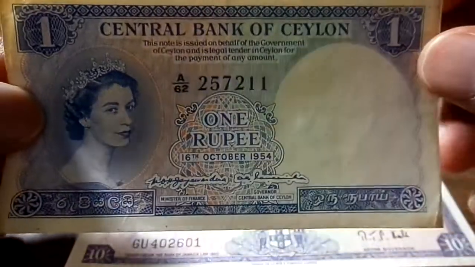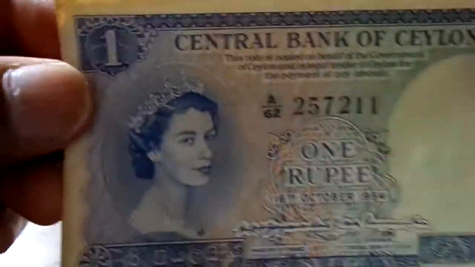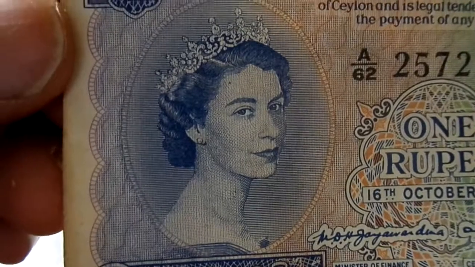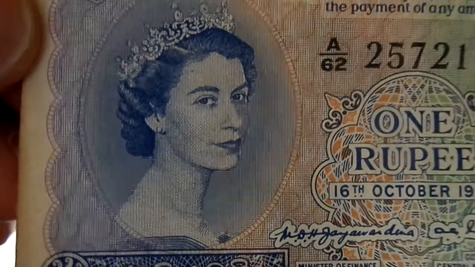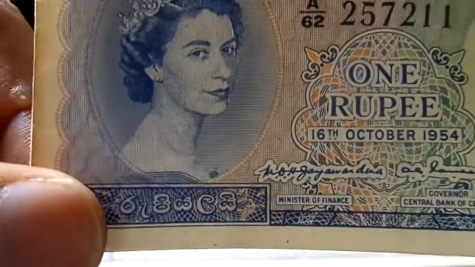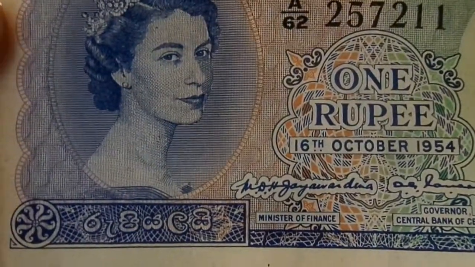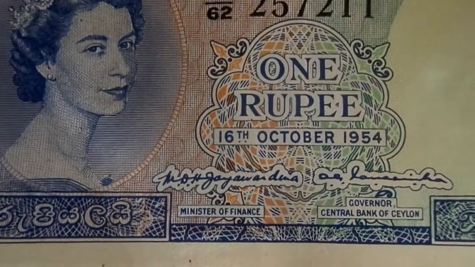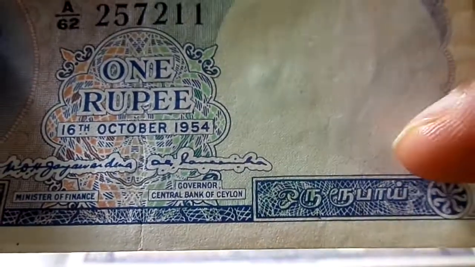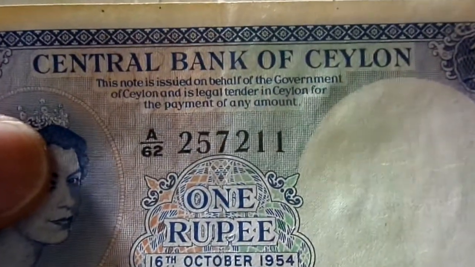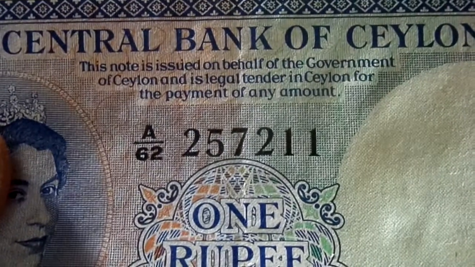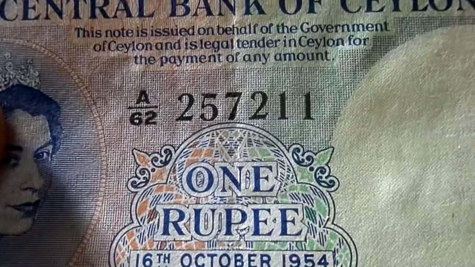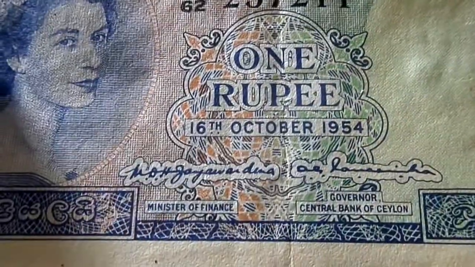You have the watermark over there. If I can show it to you, let's focus on the Queen first, and you can see the crown of Queen Mary, and the Queen herself is facing left. She has a gentle smile, and you can see 1 rupee written in Sinhalese language, signed by the Governor of Central Bank and Finance Minister. And here you can see it's written 1 rupee in Tamil. Central Bank of Ceylon, issued on behalf of the government of Ceylon and it's legal tender in Ceylon for payment of any amount. Nothing pretty fancy about it.